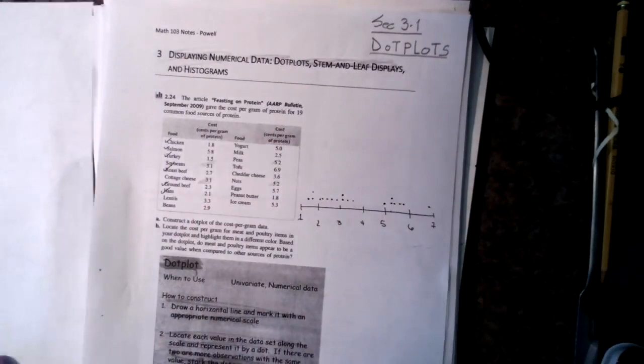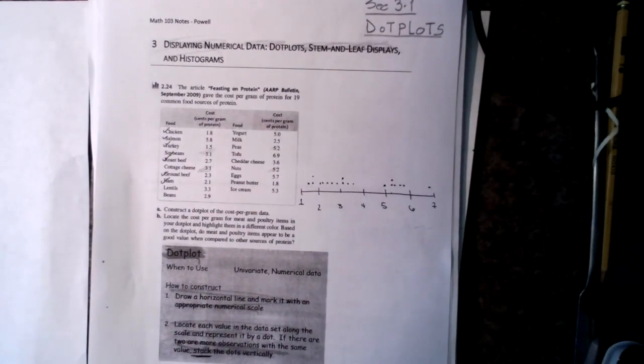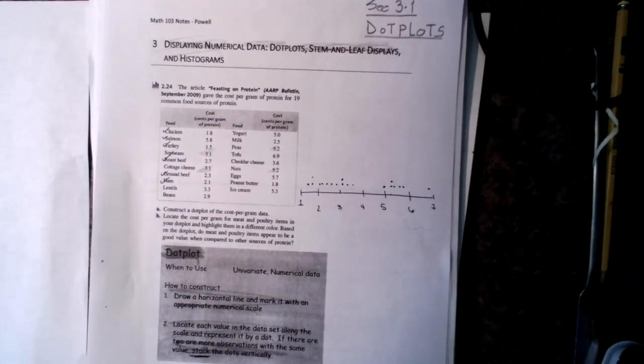Math 103, Chapter 3. The first set of the homework that you see on Chapter 3 is about the dot plot. We kind of discussed the dot plot in Chapter 2 as well.